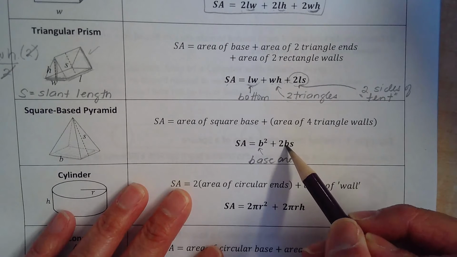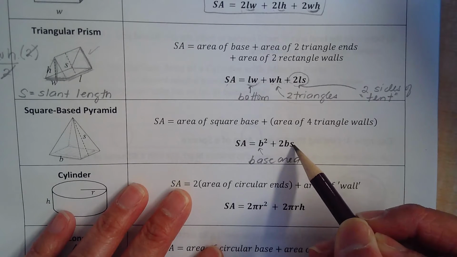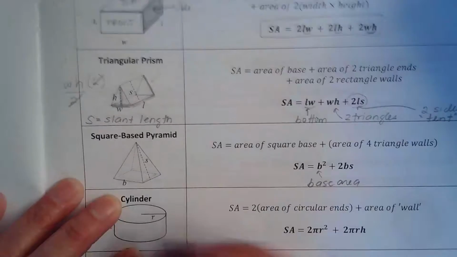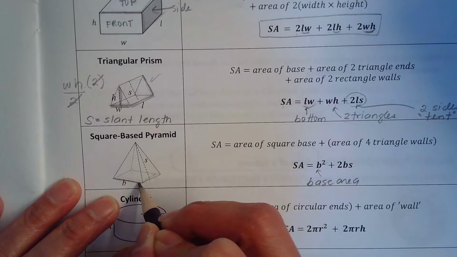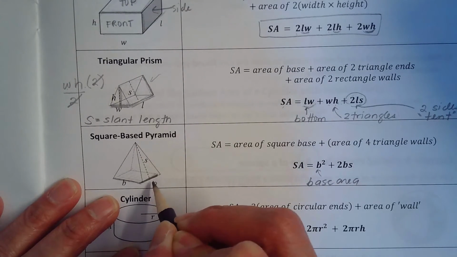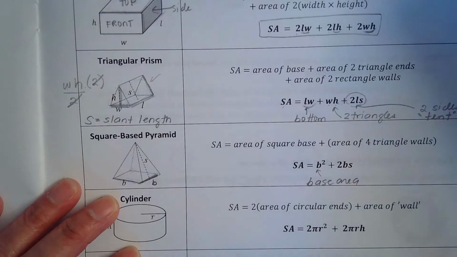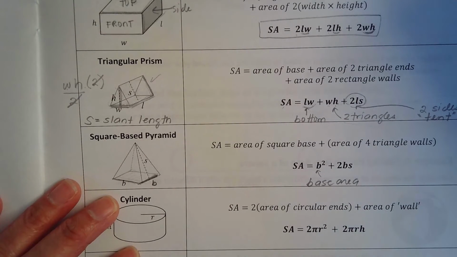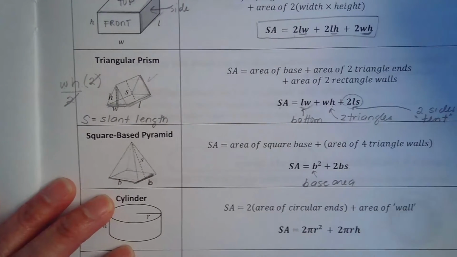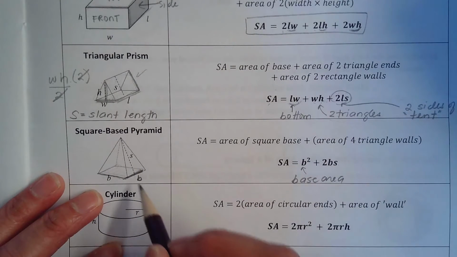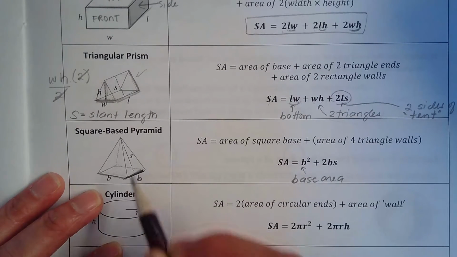And why is it squared? Because it's B times B. So B times B will give us B squared. Now, B is the base, this length.